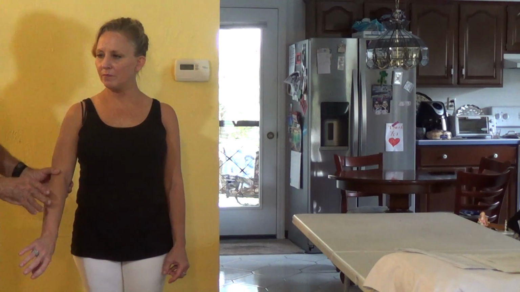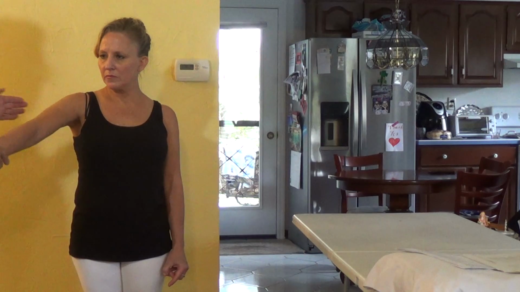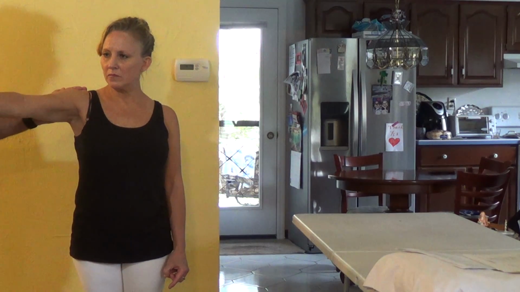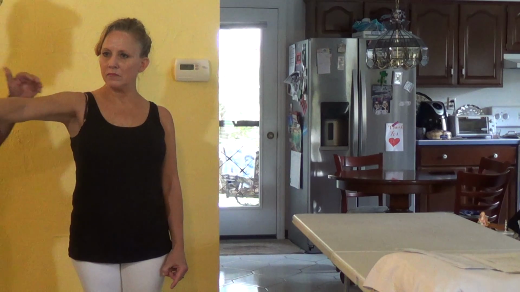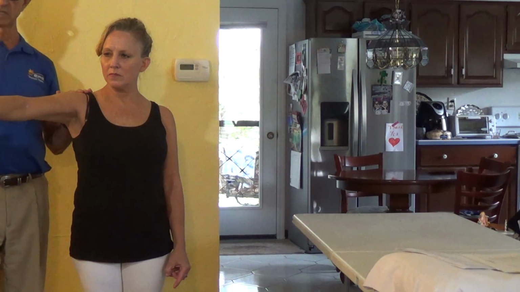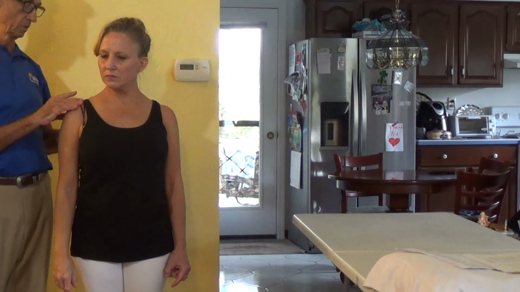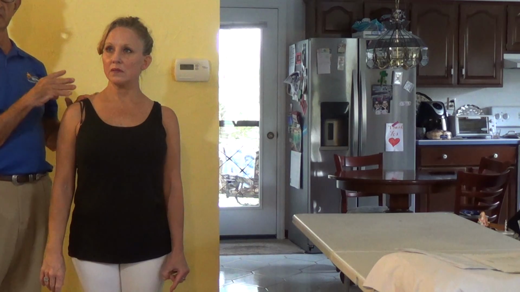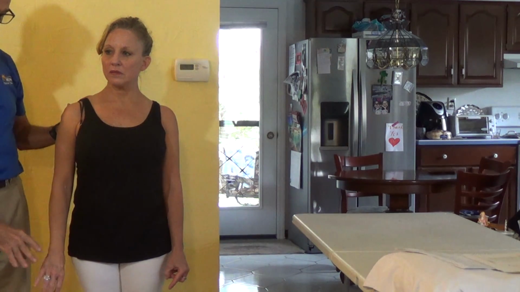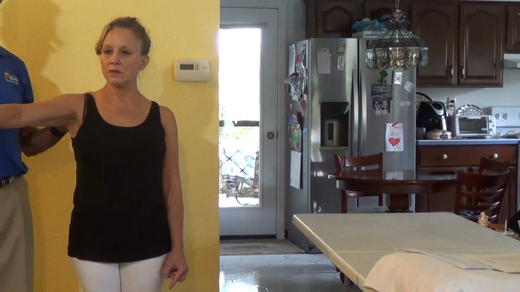Okay, so the empty can test is done in the plane of the scapula, which is right here. You take it up, you empty the can, so the thumb is down. And that particular movement, relax now, requires, if you do EMG testing, more activity of the supraspinatus than any other muscle in the shoulder girdle, just from doing it this way. So now we can test that muscle, hold it tight.